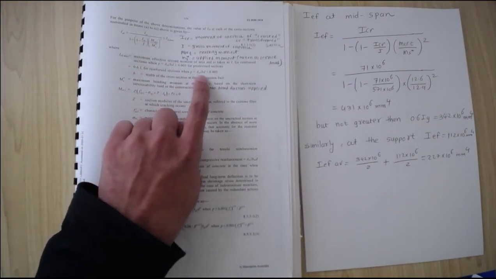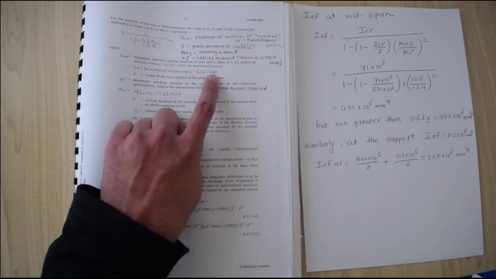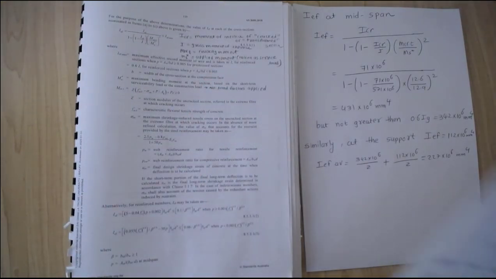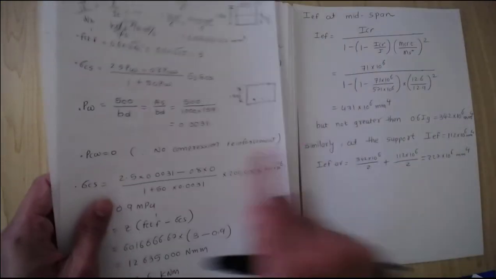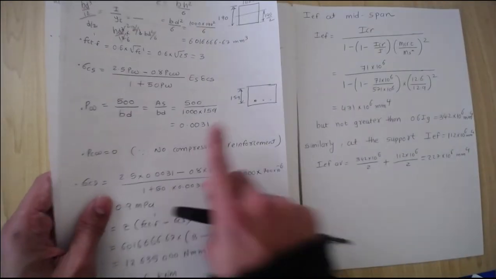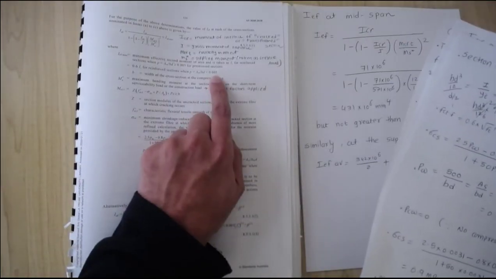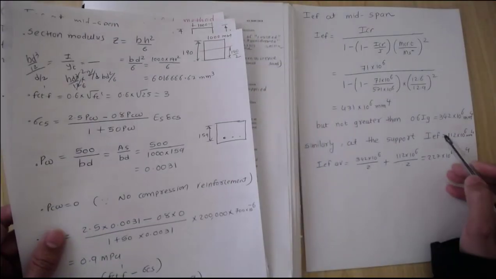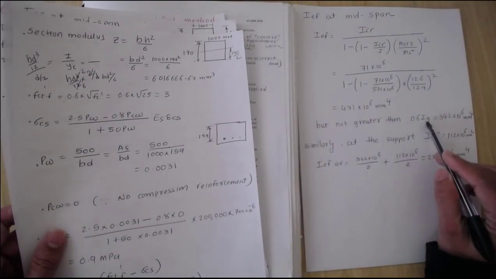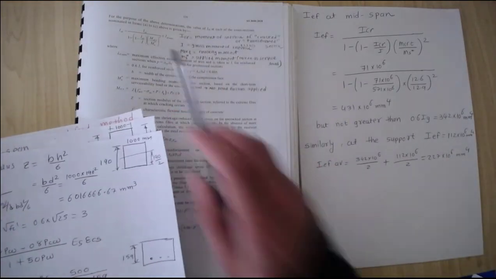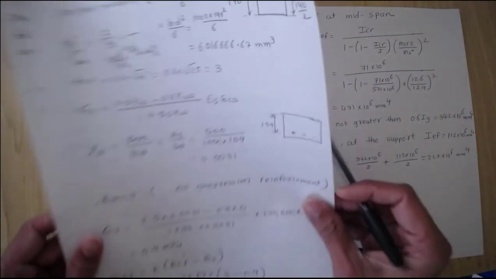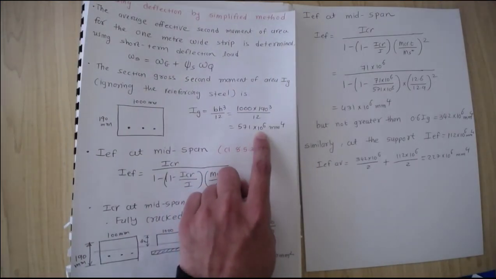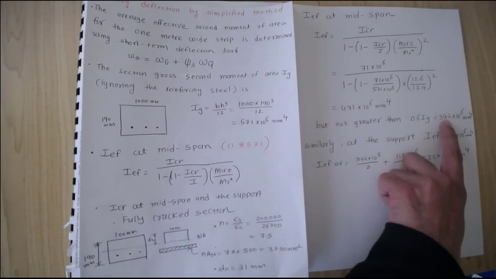If your Ast ratio is less than 0.005, because we found that ratio was 0.0031, which is less than 0.005, you should have this Ie maximum, which is 0.6 Ig. So if you substitute Ig, the gross moment of inertia, 571 times 10 to the power 6, multiplied by 0.6, you get 342.